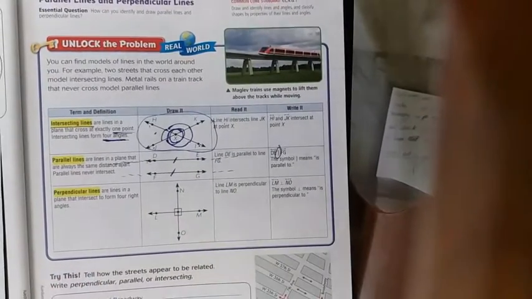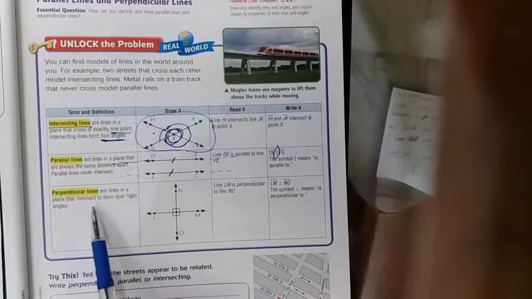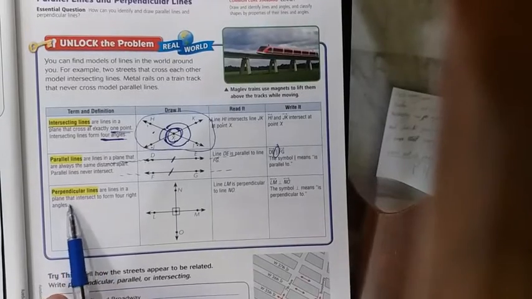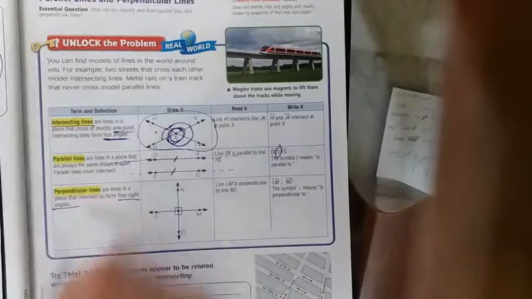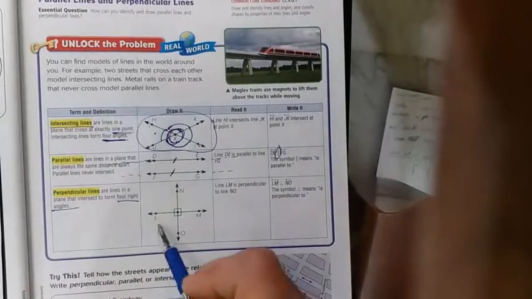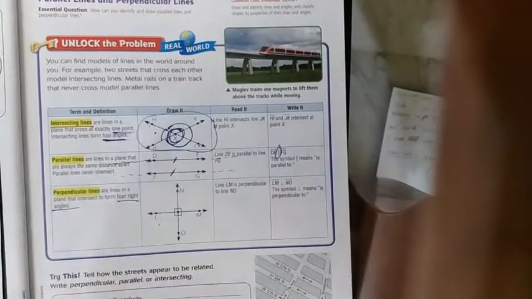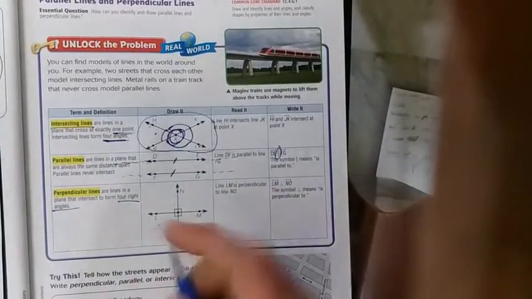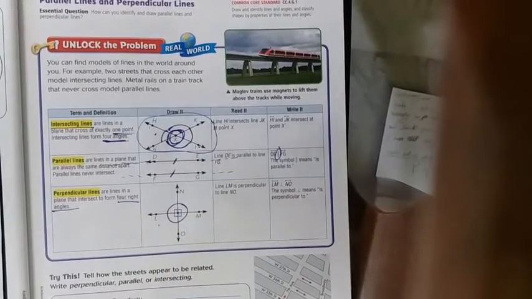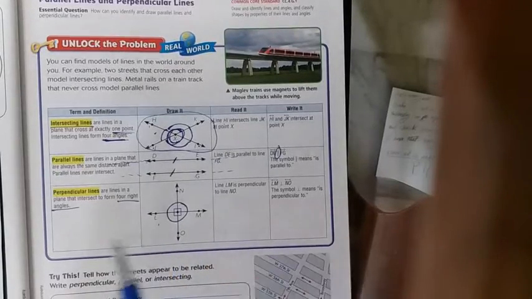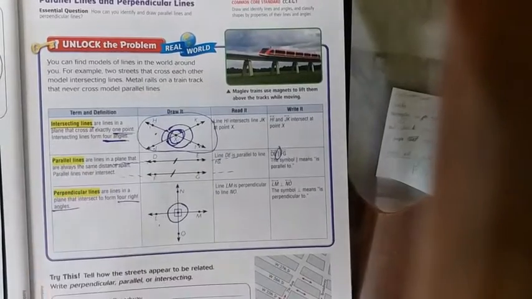And the final type is perpendicular lines. Perpendicular lines are lines in a plane that intersect and form 4 right angles. So it's the same as intersecting lines, but the difference is that they form 4 right angles. That is the difference between perpendicular lines and intersecting lines.